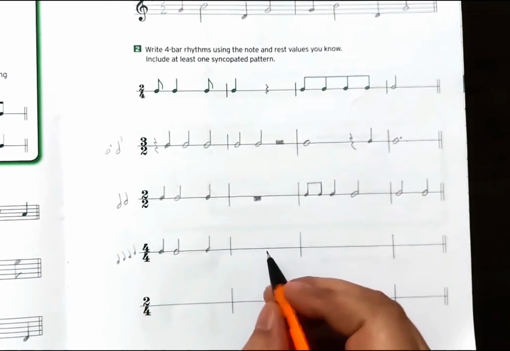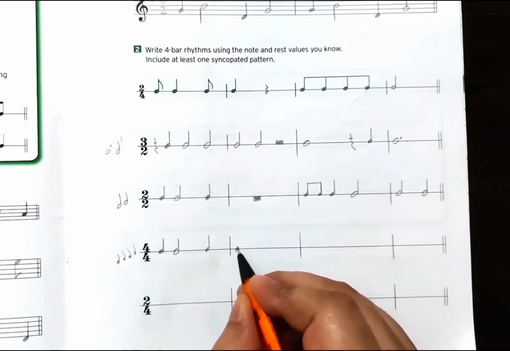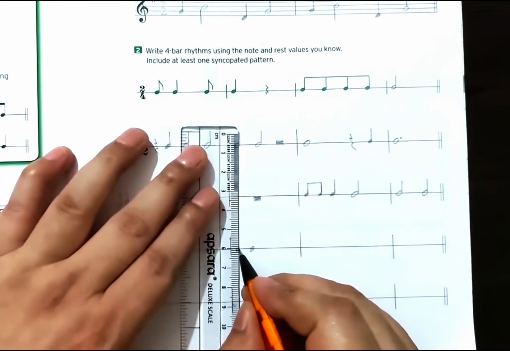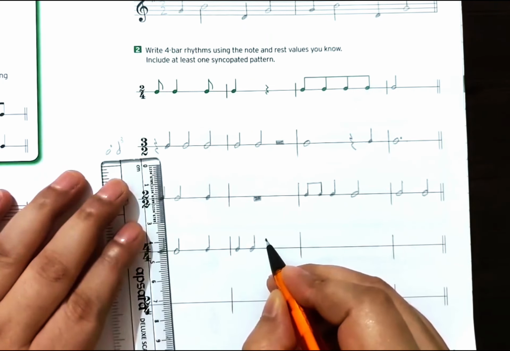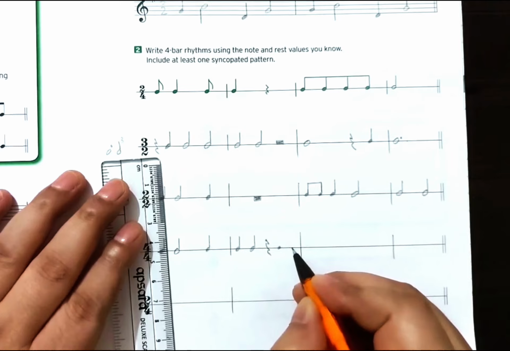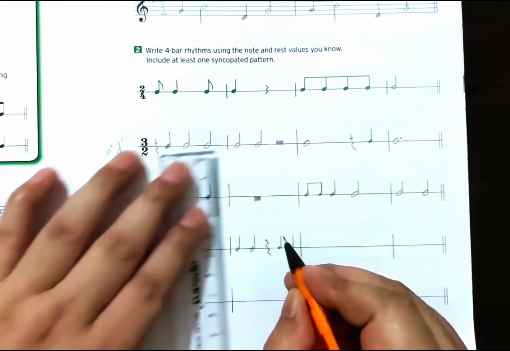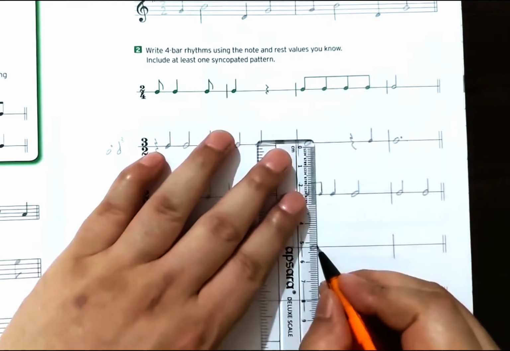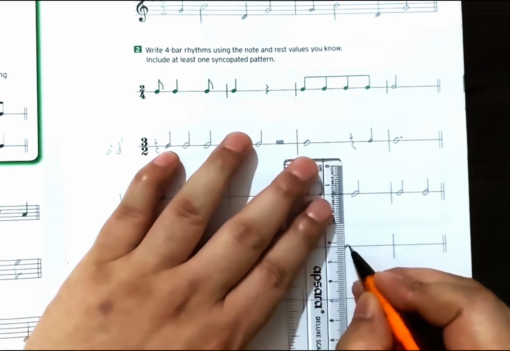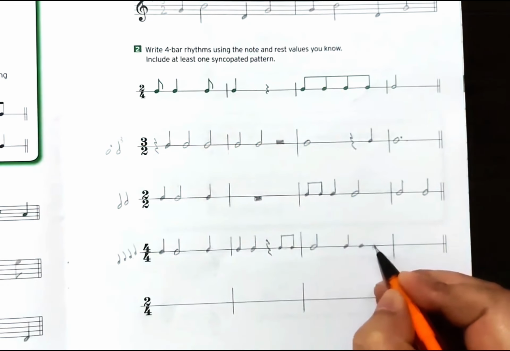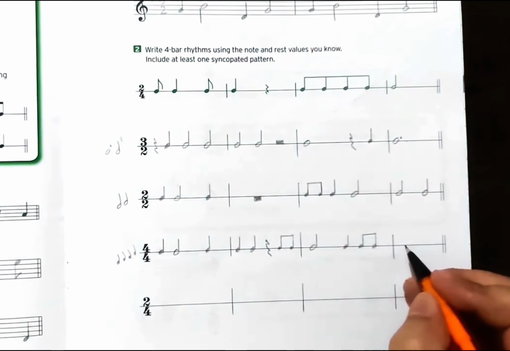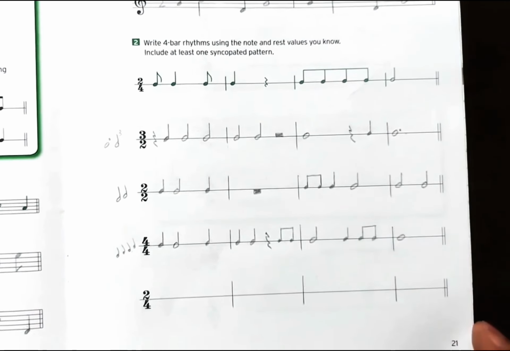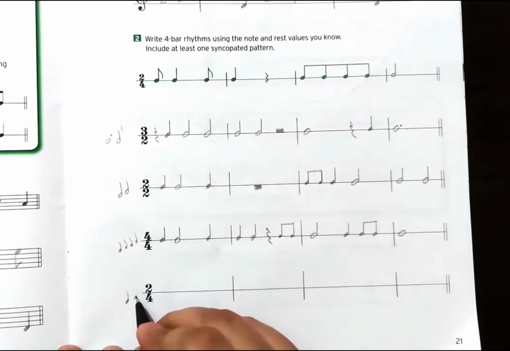Yeah, so now let's write this as 2 crotchet beats, then we can have one crotchet rest, and then we can have 2 quavers, we can have one minim, one crotchet beat, and then 2 quavers, sorry, quavers, not semiquavers, and then we can have 1 semibreve beat.